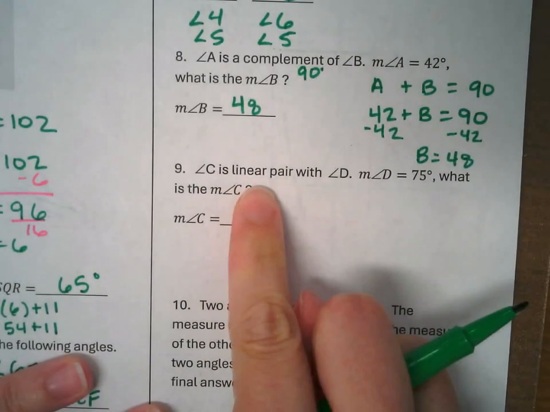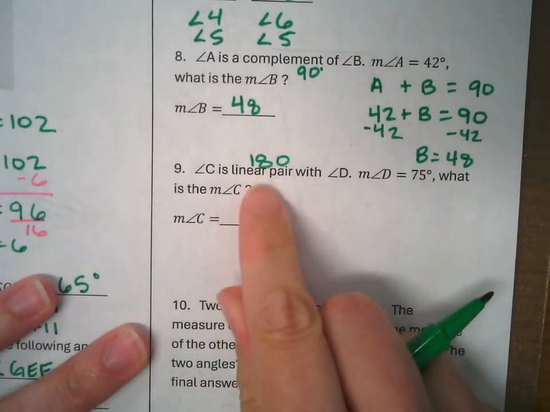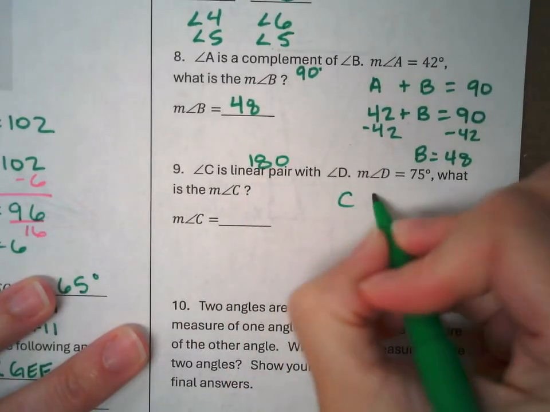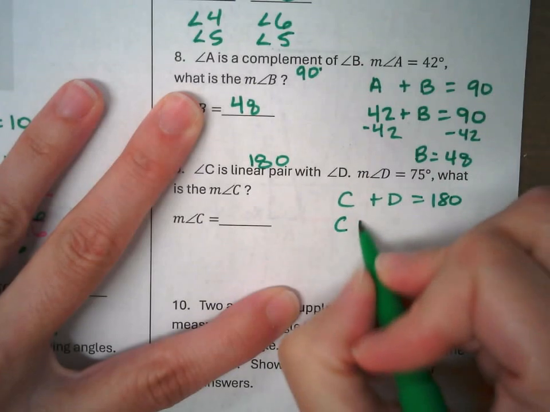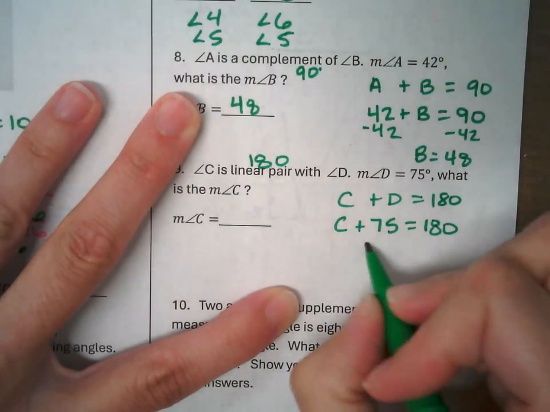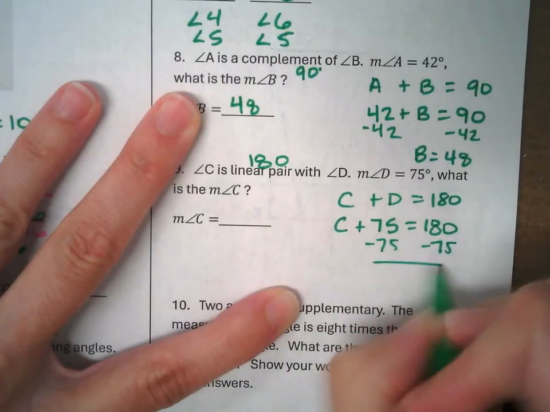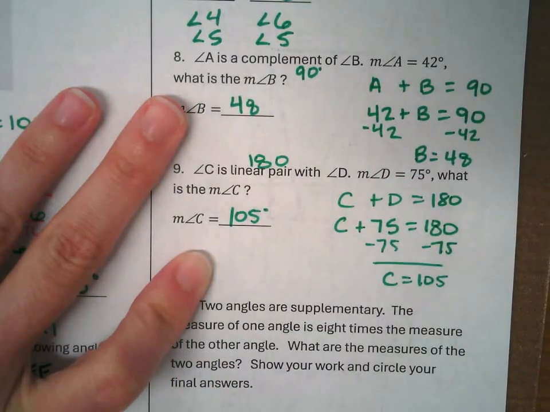Angle C is a linear pair. Linear pair tells us they're supplementary, which means 180. So C plus D should equal 180, and we know D is 75. So now we just subtract 75 from both sides, and we get C is 105.